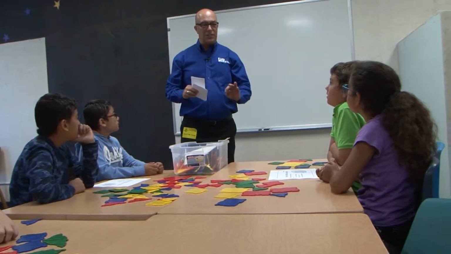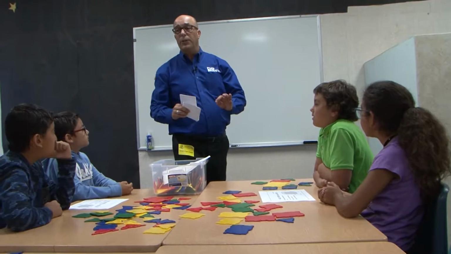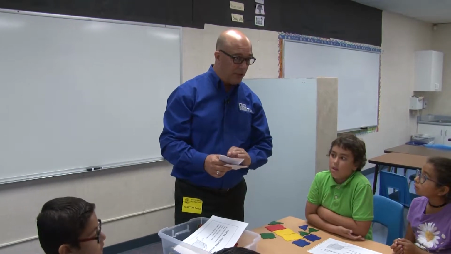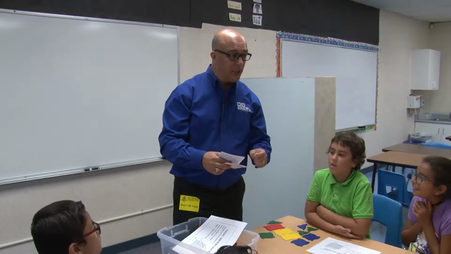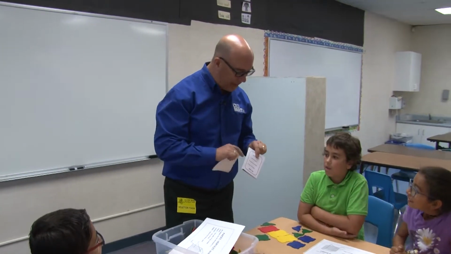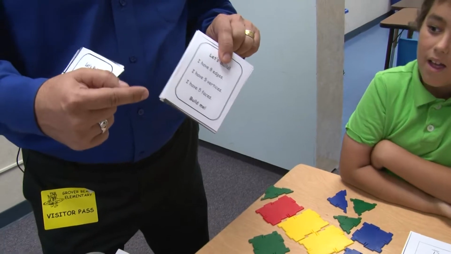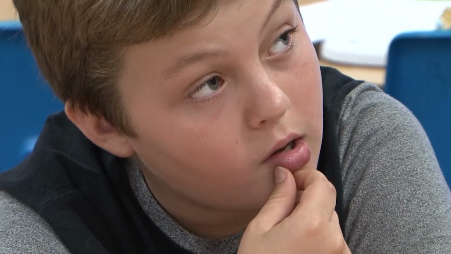Are you ready for the challenge? Yes. All right. So before, you could build anything you wanted to and just kind of see how these worked. Now you're going to have to build exactly what this wants you to. It's only going to tell you how many edges, how many vertices, and how many faces it has. You then have to make that object. Are you ready? All right.